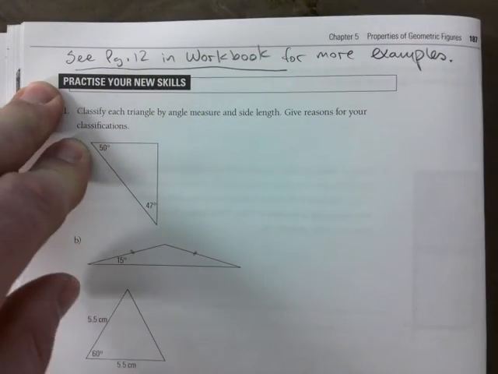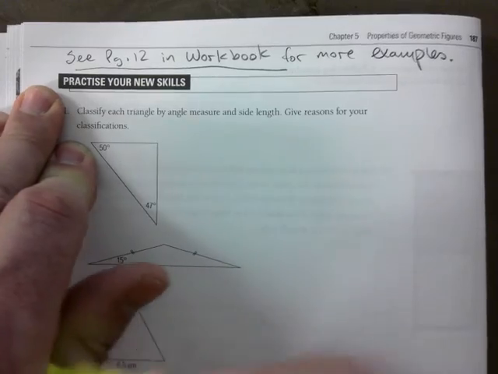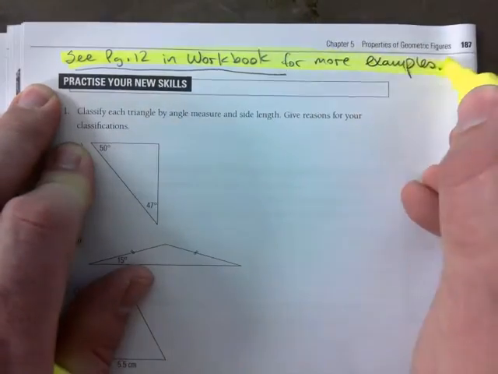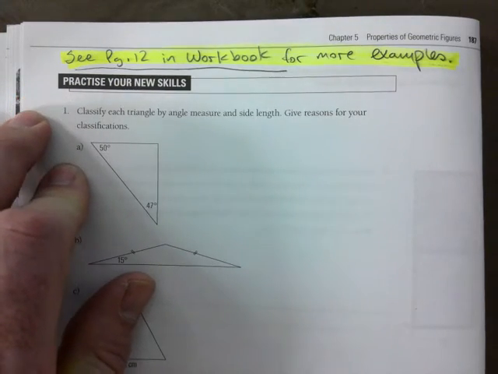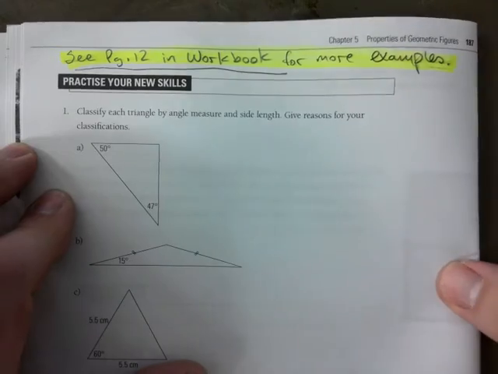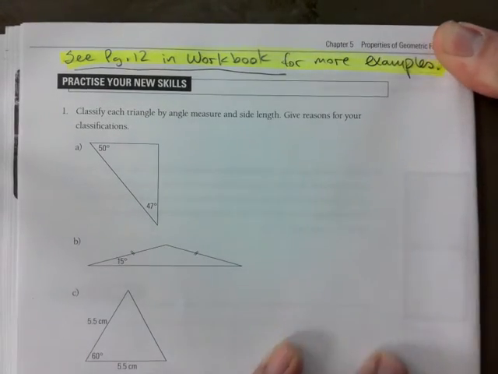I don't like to just have stuff all over the place. I want to know when I go through my notes where everything is, what's the progression. So on page 187 in your notes, you write this down at the top. Okay?